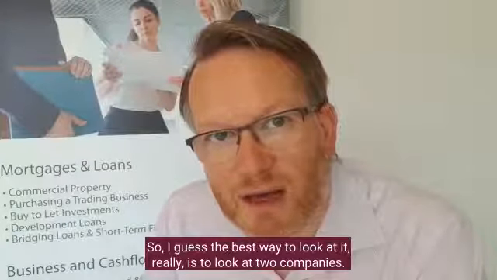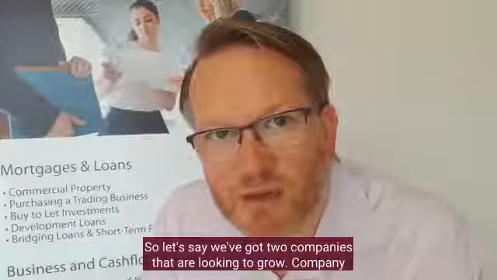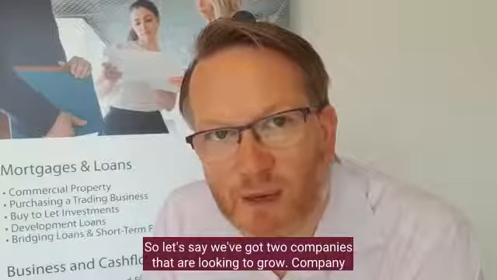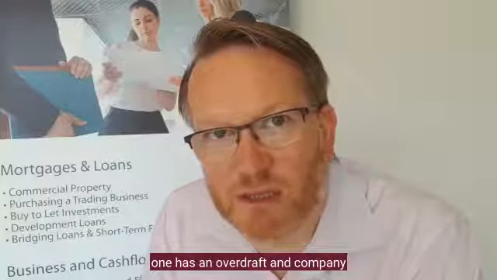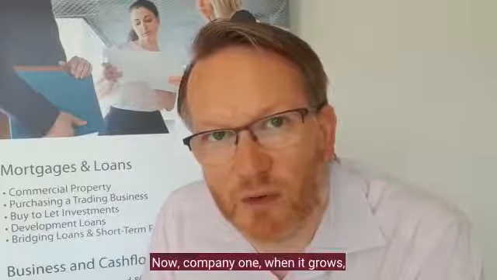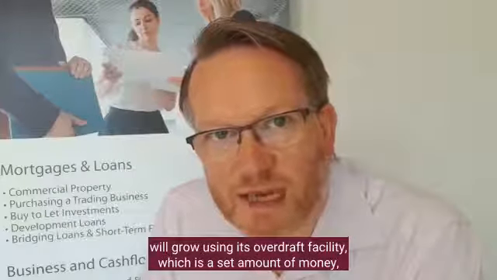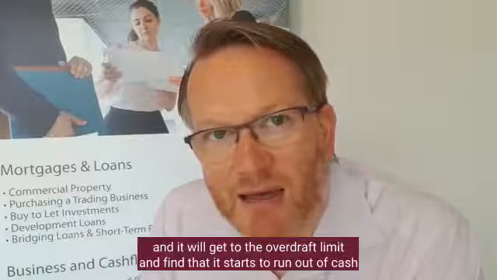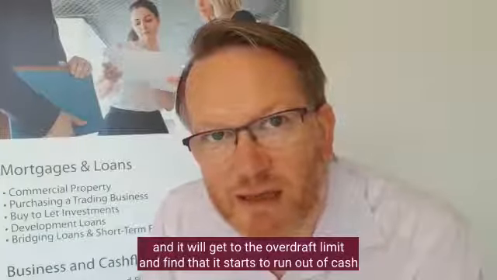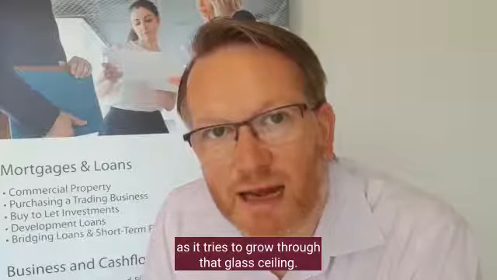So I guess the best way to look at it really is to look at two companies. So let's say we've got two companies that are looking to grow. Company one has an overdraft and company two has an invoice finance facility. Now, company one, when it grows, will grow using its overdraft facility, which is a set amount of money, and it'll get to the overdraft limit and find that it starts to run out of cash as it tries to grow through that glass ceiling.